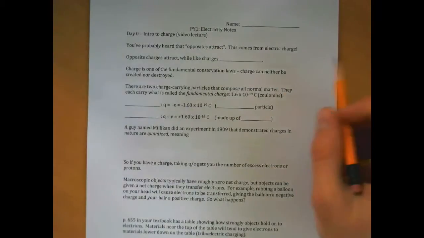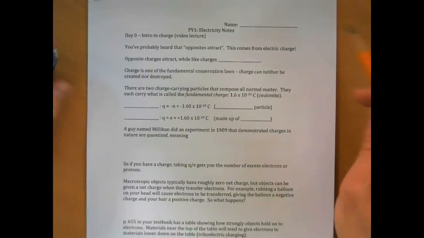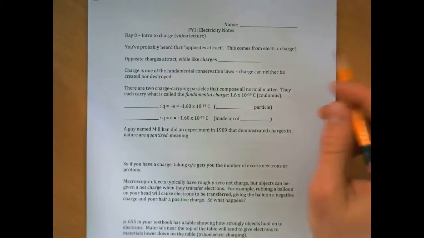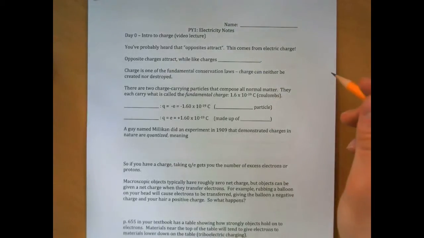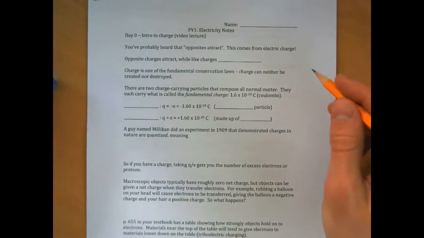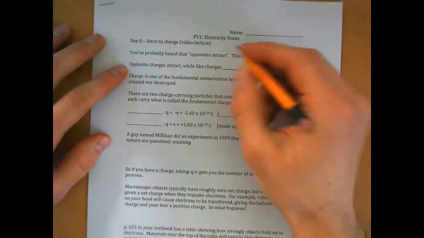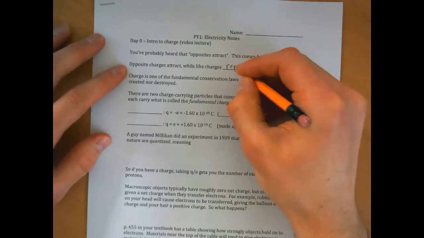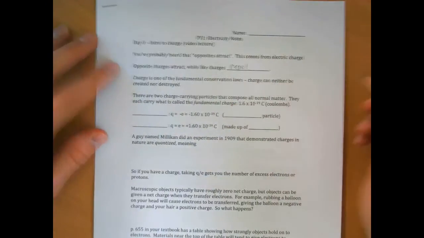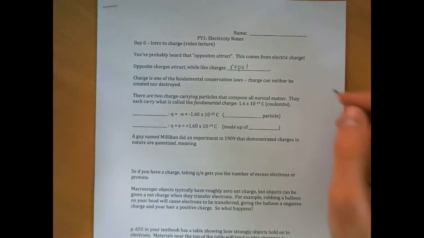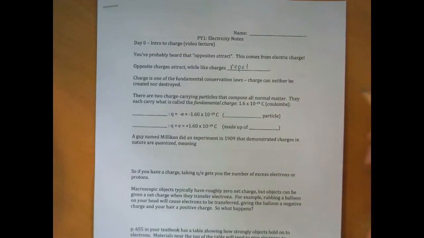You've probably heard that opposites attract. This idea has its scientific origins, at least, in the idea of electric charge. Opposite charges attract while like charges repel. As you know, there are both positive and negative charges. If you have two positives, they'll repel each other. Two negatives will repel each other, while a positive and a negative will attract each other.